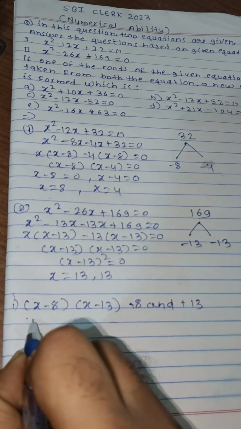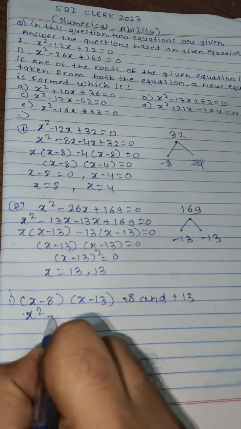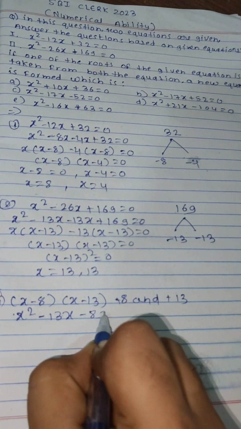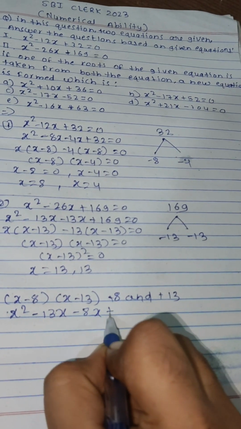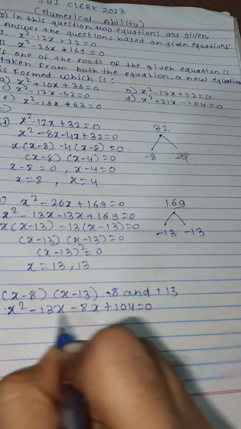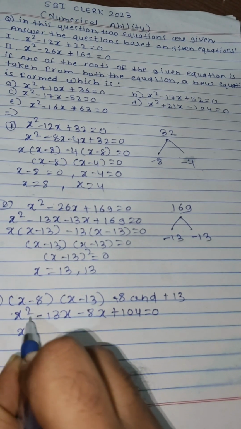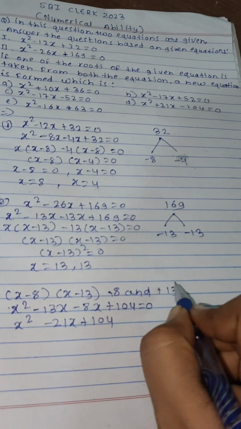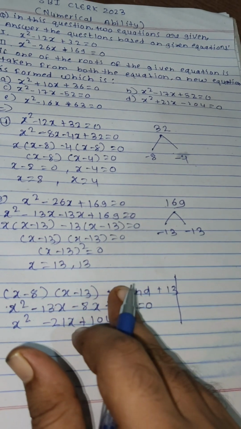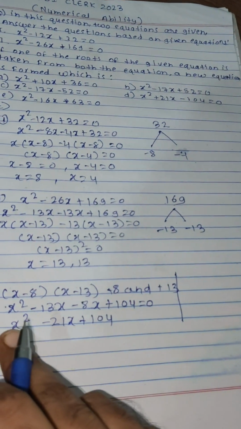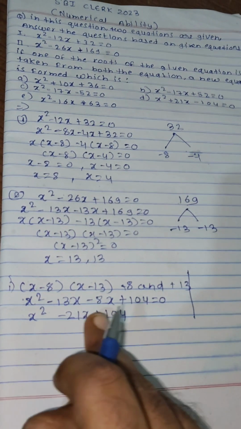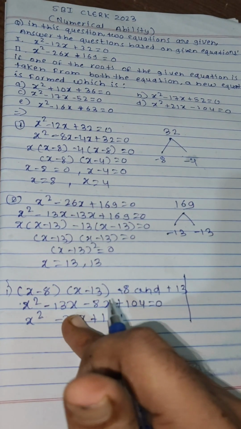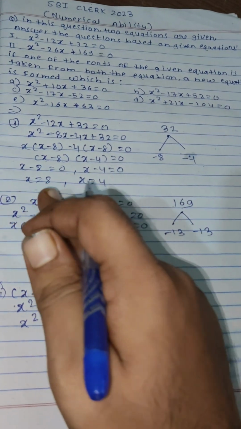So x into x is x square. x into minus 13 is minus 13x, minus 8x. 13 into 8 is 104. So the equation will be x square minus 21x plus 104, equal to 0. So this is formed for 8 and 13. So we can check whether x square minus 21x plus 104 is there in the options. It is not there, because here it is minus and here it is plus. So 8 and 13 is done.